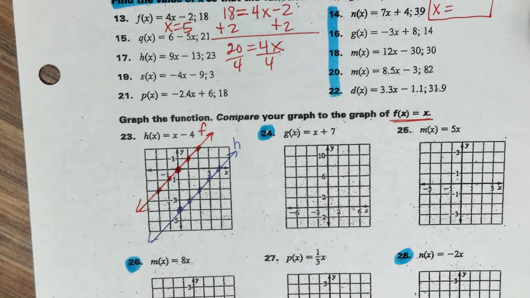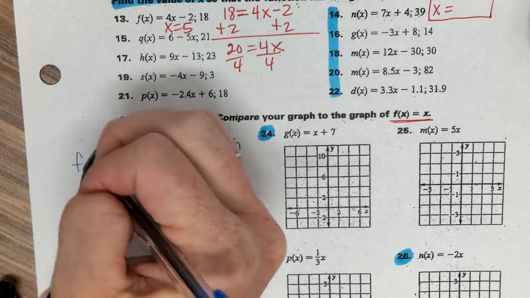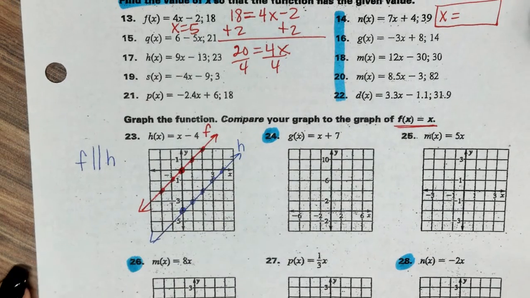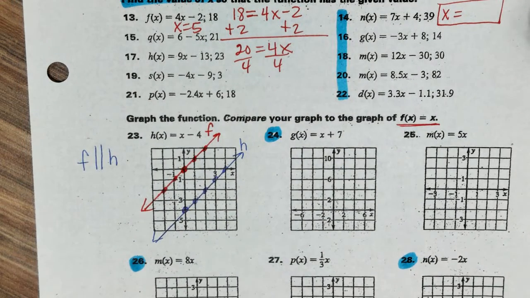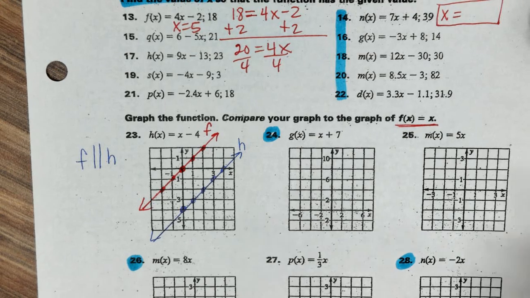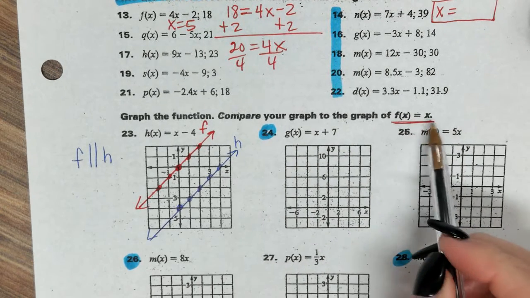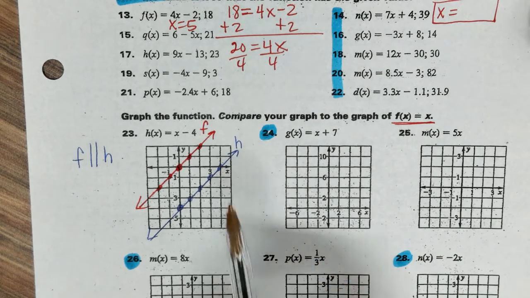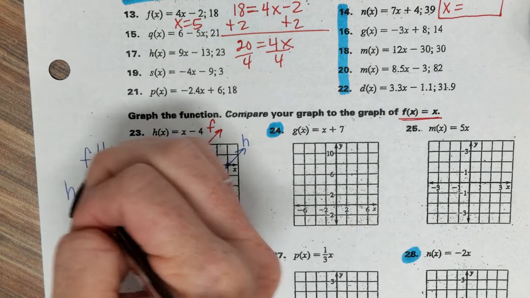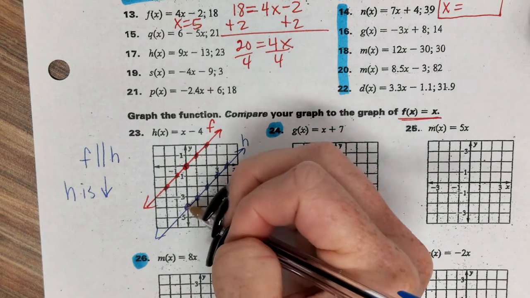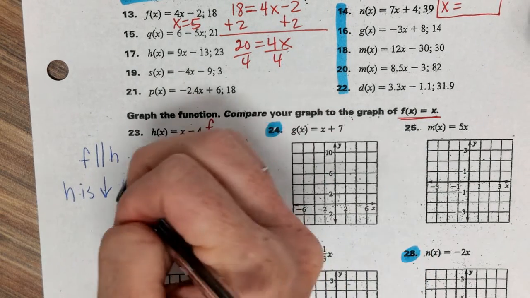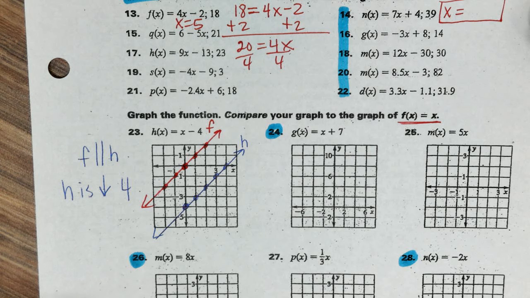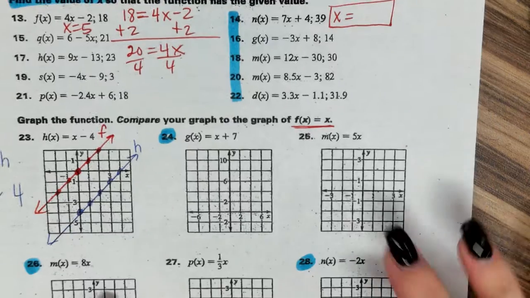All right, now I'm going to say this again. For the comparison, you will say f is parallel to h, and then you will say what the new function is to f. I want everything compared to f. Don't tell me f is above h. Tell me about h. H is down how many units? Down 4. Does everybody understand? You have to tell me how far up or how far down. All right, let's do 25 as an example.